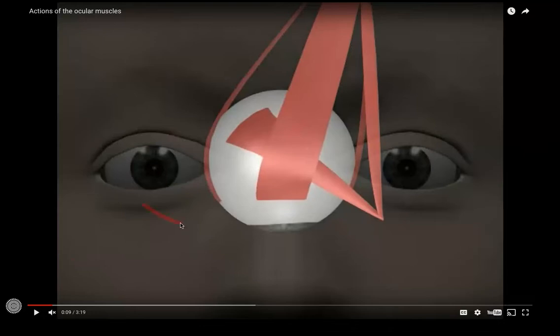And you could see that the superior rectus, because of the 23-degree angle of the eye in the socket, is not situated parallel, let's say, to the sagittal plane of the individual.